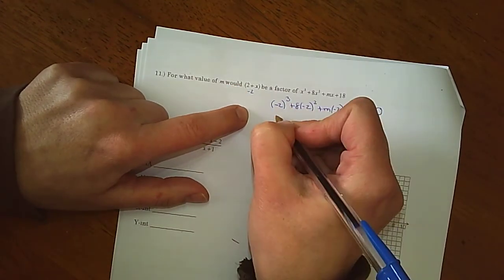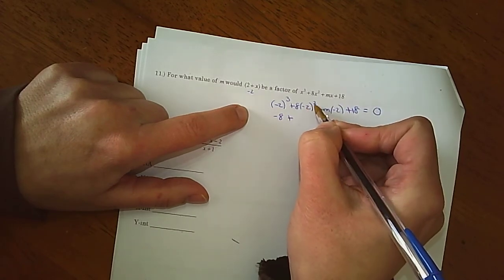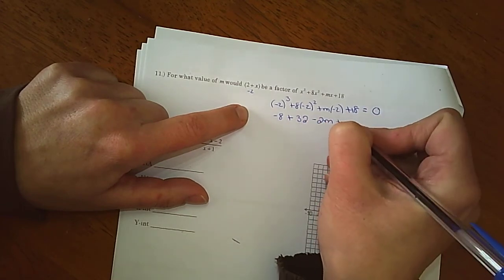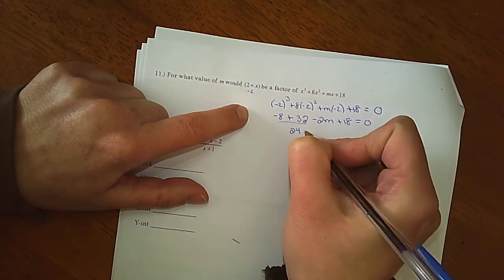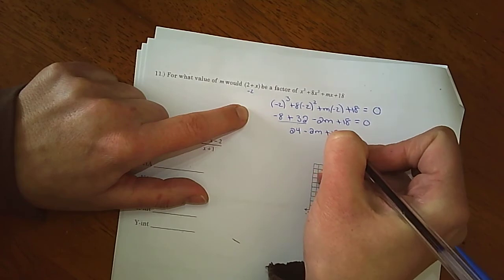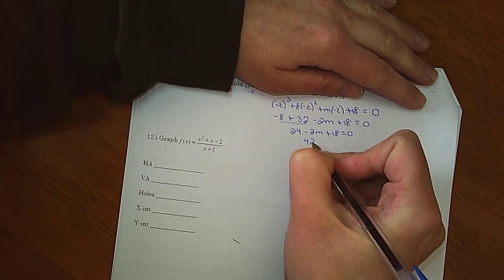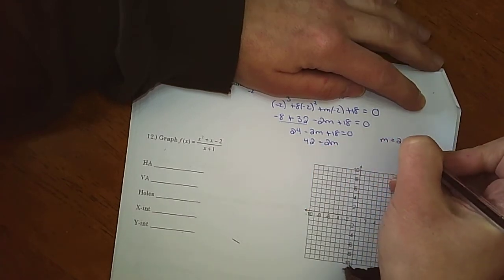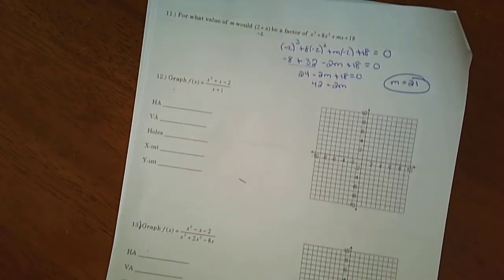So -2 cubed is -8 plus -2 squared is 4. 4 times 8 is 32 minus 2m plus 18. Okay, put these two together. I get 24 minus 2m. And finally, this and this make 42. Going to move the 2m over to the other side. Divide by 2. M is 21, and that's all there is to it. So that's our first guy. Now, let's move into our graphs.